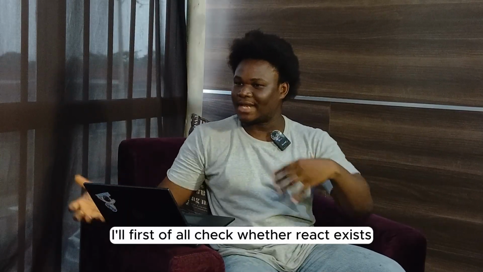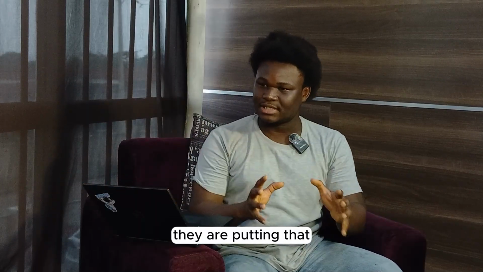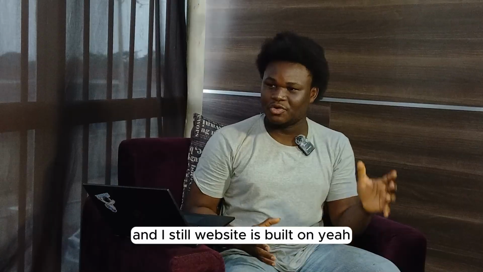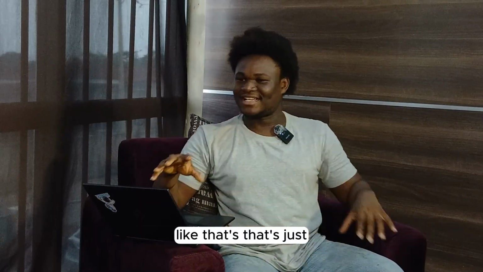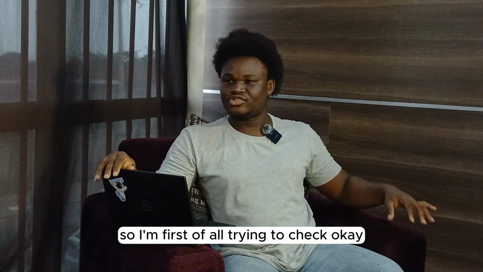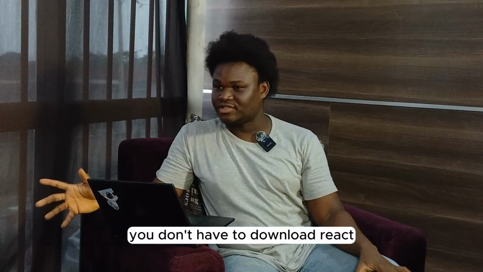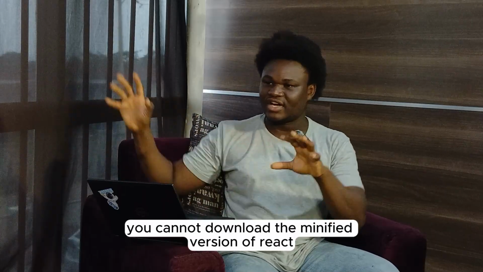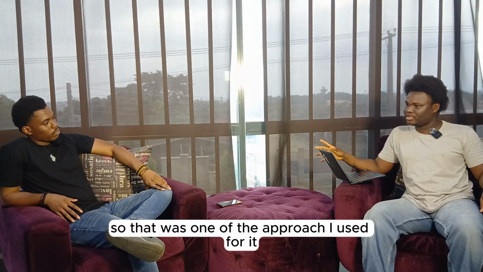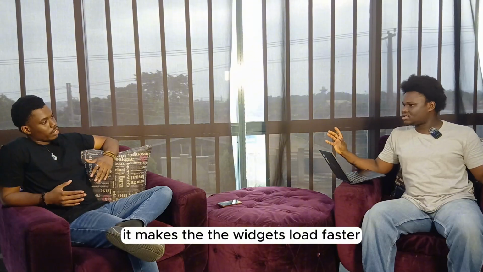I will first of all check whether React exists. Think of it: if the website is built on React and I'm still bundling React again, that's just a waste. So I'm first trying to check, is this application built on React? If it's built on React, you don't have to download React, and it's going to be way faster. But if it's not built on React, you can now download the unified version of React and all those things. You understand? So that was one of the approaches I used. It makes the widget load faster.